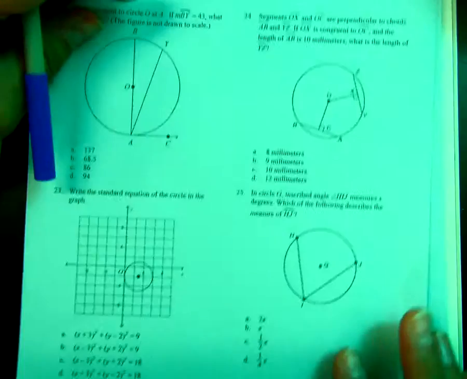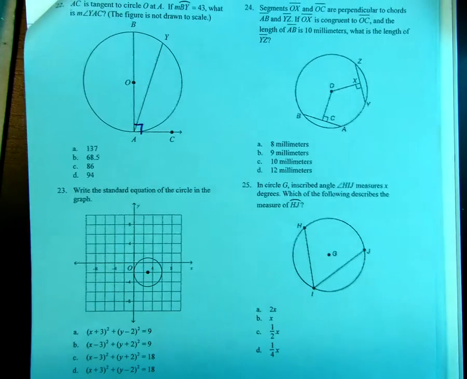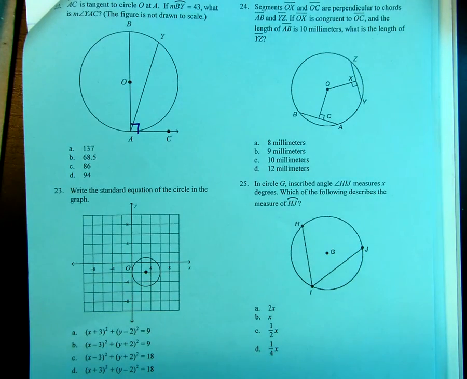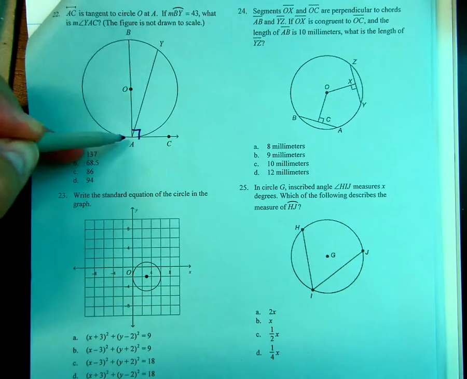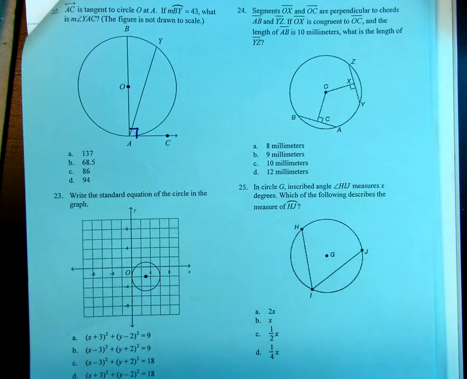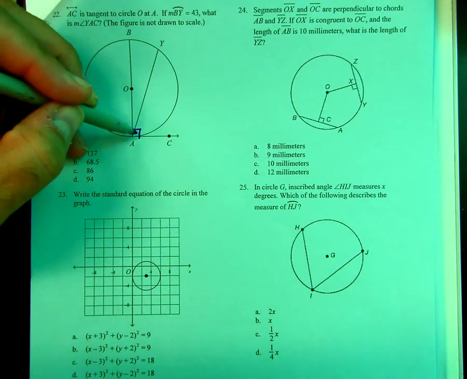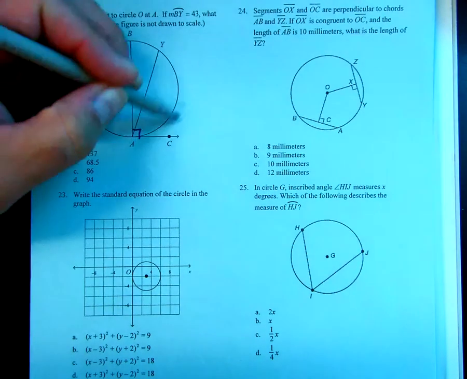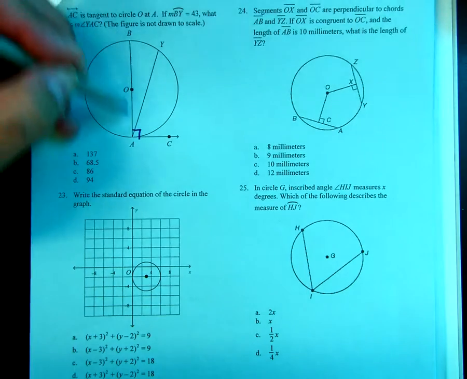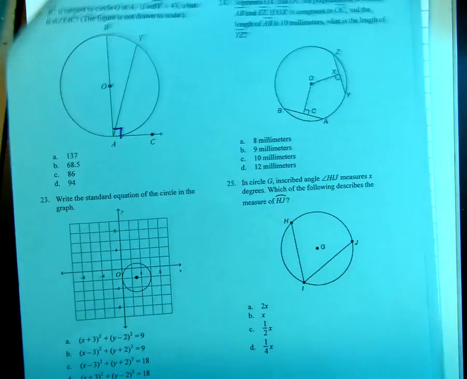Problem 22. Again, here's a radius. Touches here, forms a right angle. Okay. If they give you BY, you know what an inscribed angle is. It's swallowing it. And then, of course, you know that this angle here is formed a 90-degree angle because it's inscribed, which means this whole arc would be 180, but you know that because it's a diameter. And you're just adding, subtracting to find the other missing piece.